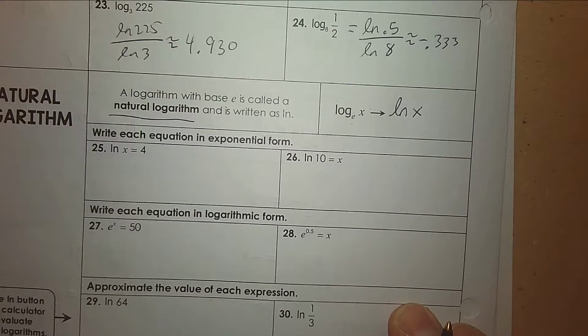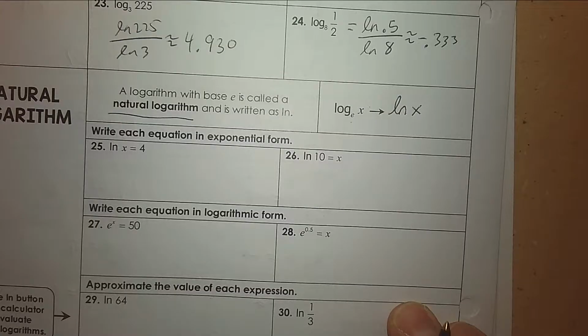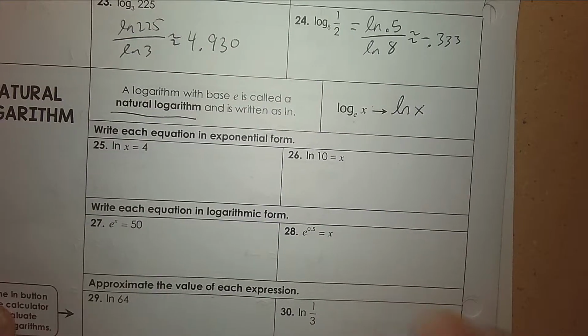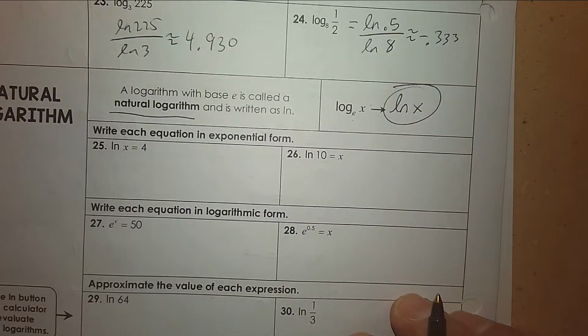ln, how do we pronounce it? Ln. What base is that you don't see? E, but I don't write it down. ln means the base is e. That is called the natural logarithm.